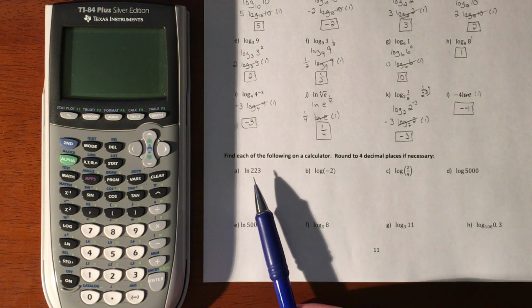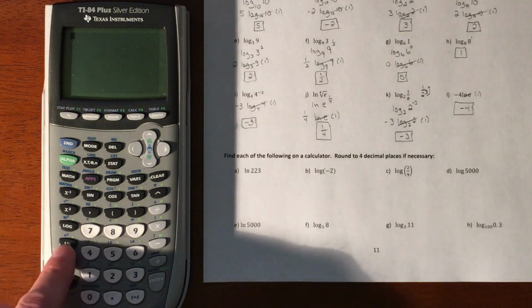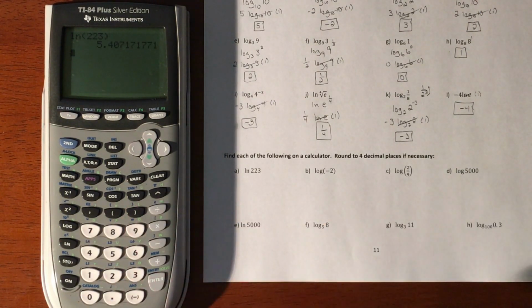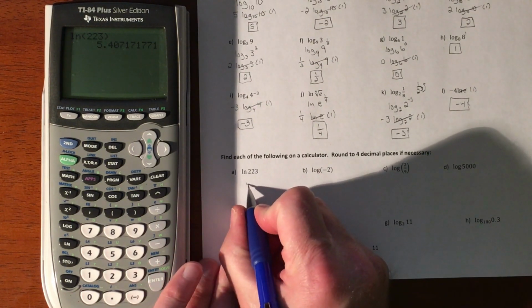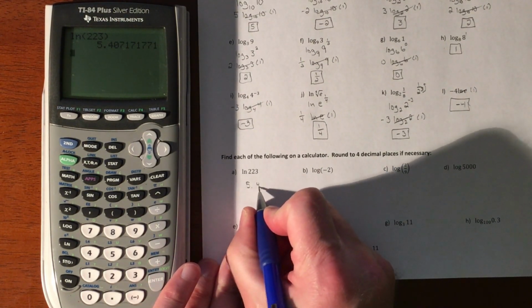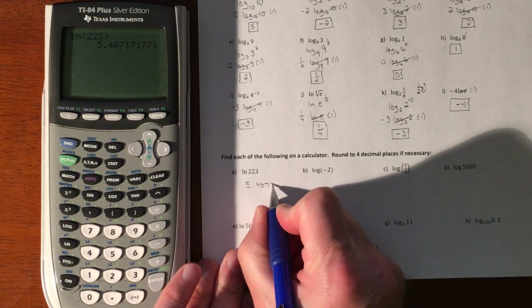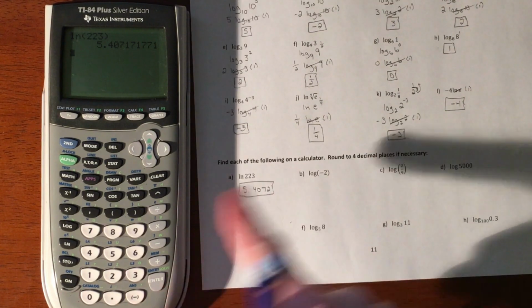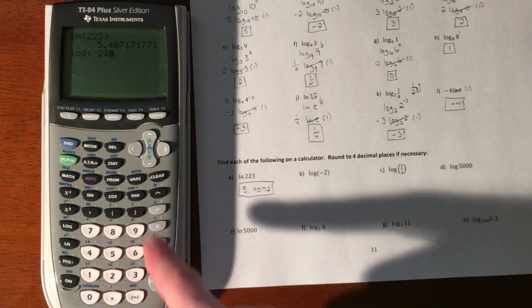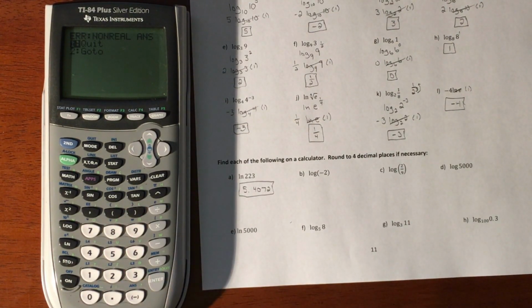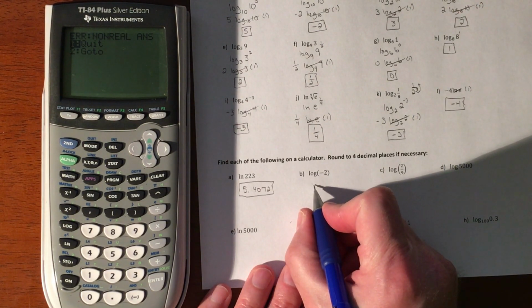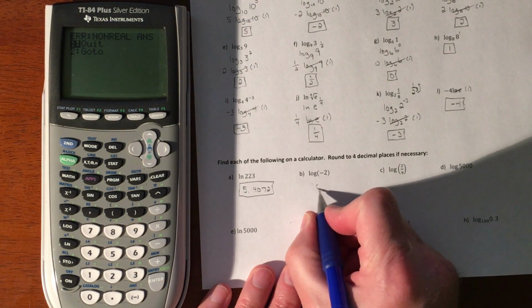So just to double check to make sure we're good, all we're going to do is press the natural log button, 223, and we're going to get an answer. 5.4072. All right, so no tricks to it at all. If you try to do log of -2, you can't do it. You can't log 0 and you can't log negatives. So this is nothing. Empty set, no solution, nothing.